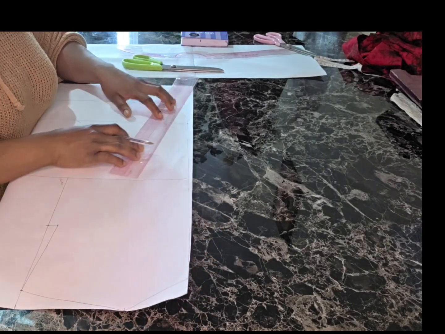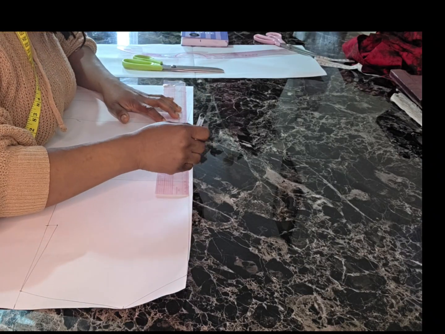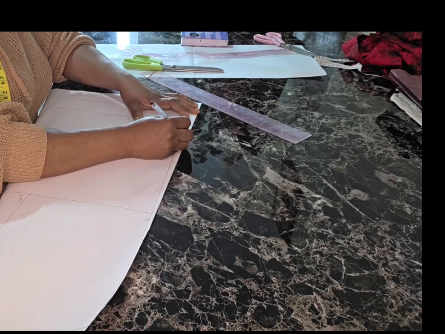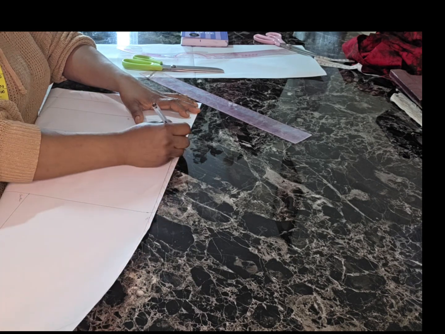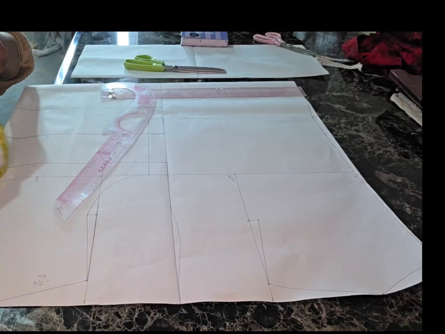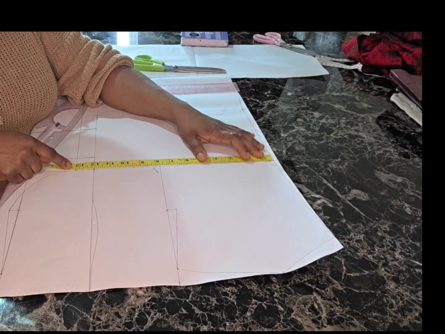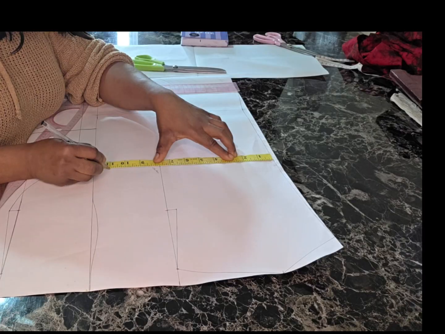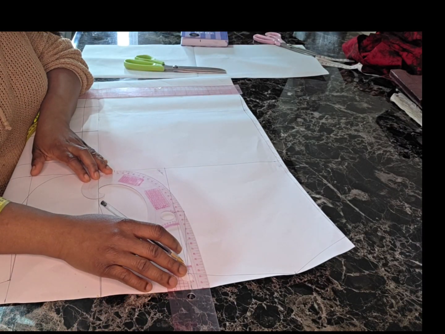Yeah, this works for majority of people, and for people that have a very deep center back, you can still go ahead to take 0.5 or 0.25 from the waistline. But then this is what I normally do, and it has been working for me perfectly. I only take 0.75 from the center back and connect it to the hip and to the neckline.